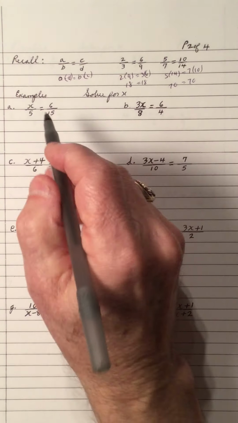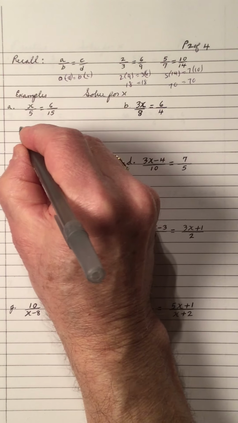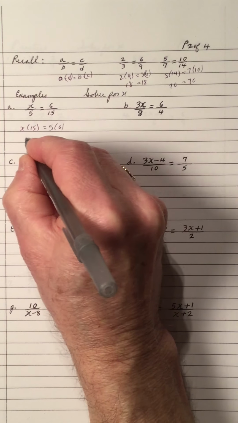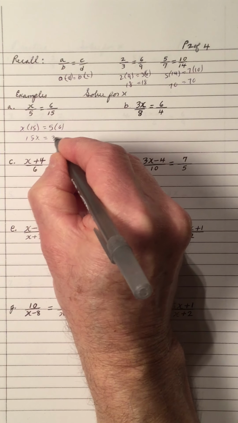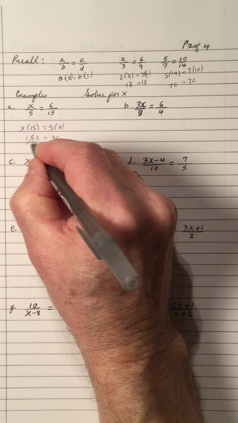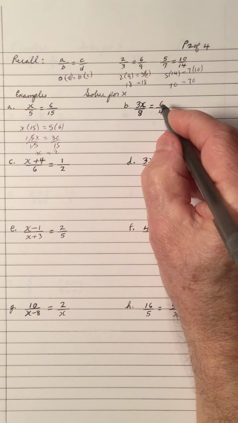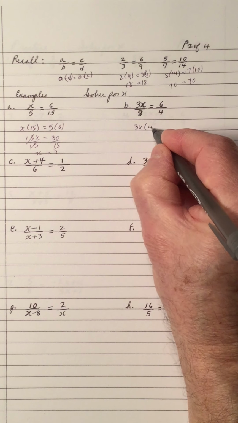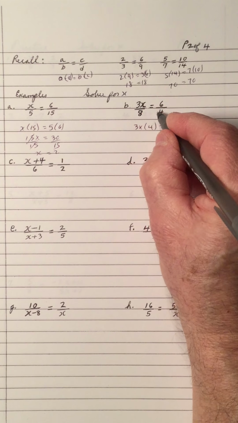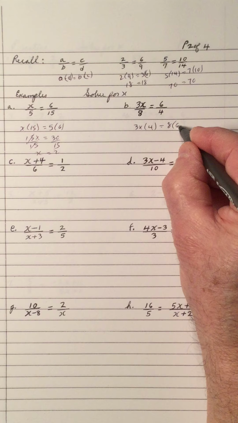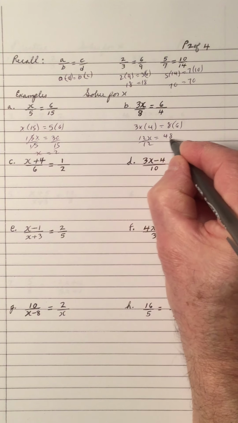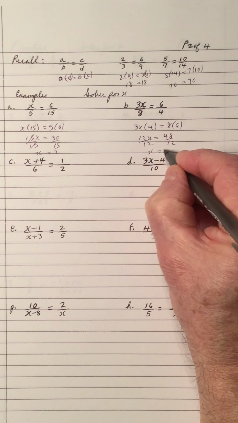Cross multiply. So this is x times 15 equals 5 times 6. 15x equals 30, divide by 15. And we get x equals 2. Remember, the 15's cancel, give you 1. Cross multiply. 3x times 4. A times D equals B times C. Cross multiply. And that's 8 times 6. 12x equals 6 times 8 is 48. Divide by 12. X equals 4.